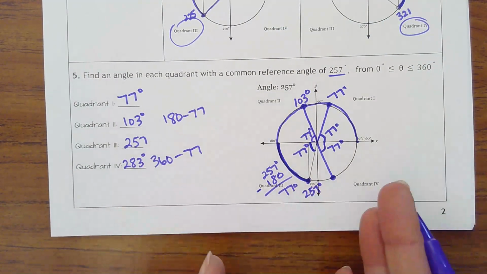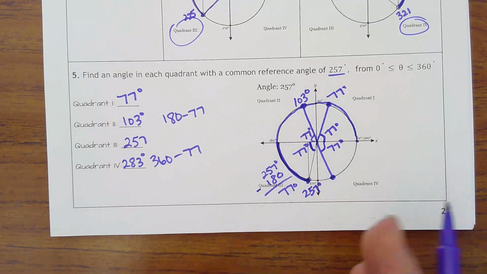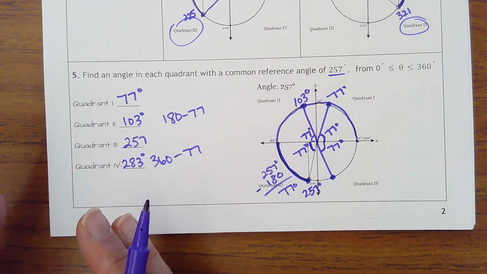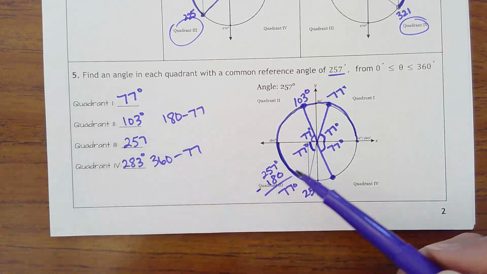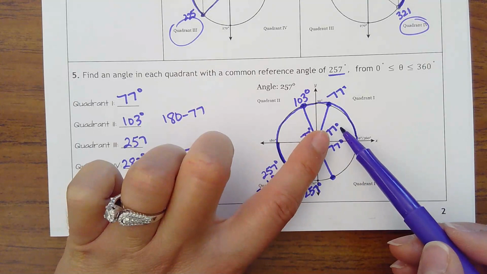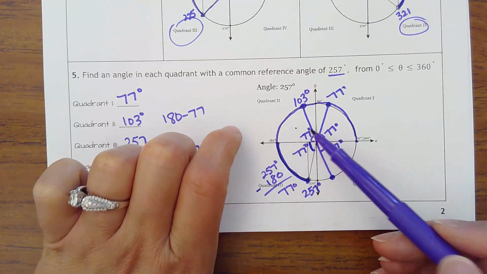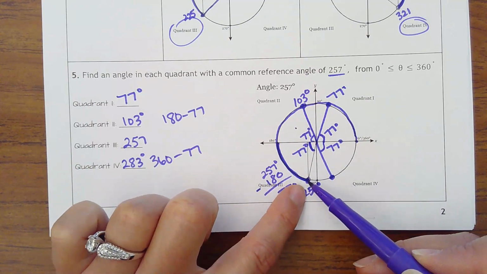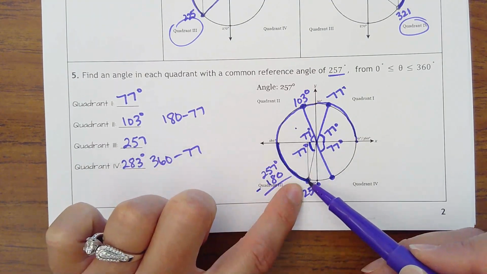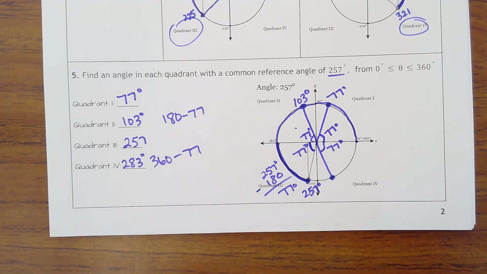So again, figure out where your first angle is that they're giving you, quadrant 1, 2, 3, or 4. That angle goes in that quadrant, but then use it to find the reference angle, and then find out, using that reference angle, are you going to just have that angle in quadrant 1? You're going to take 180 minus that reference angle to find quadrant 2. You're going to take 180 plus your reference angle for quadrant 3. Quadrant 4 is going to be 360 minus the reference angle.